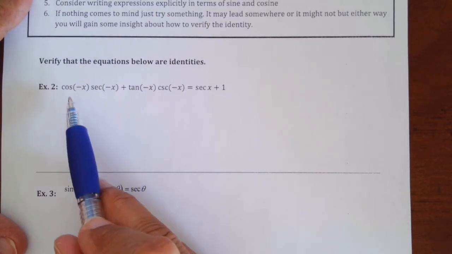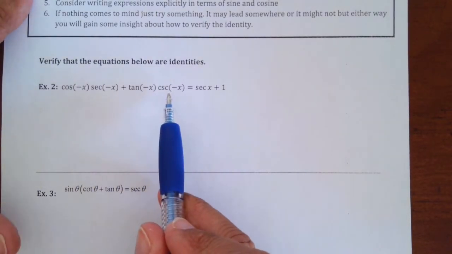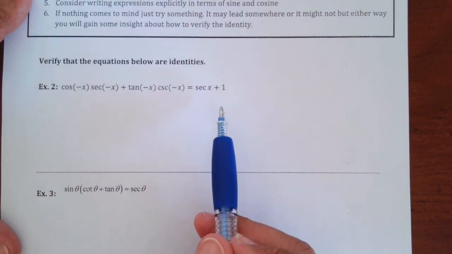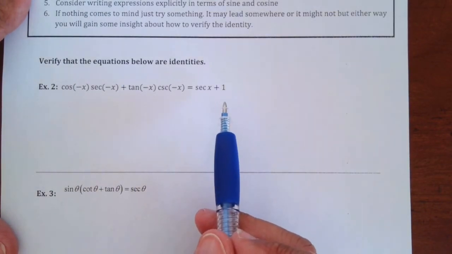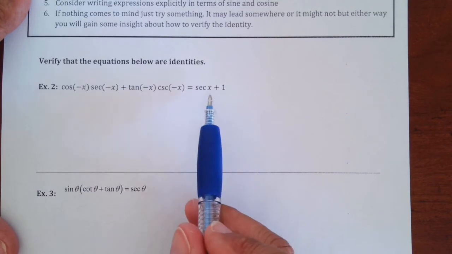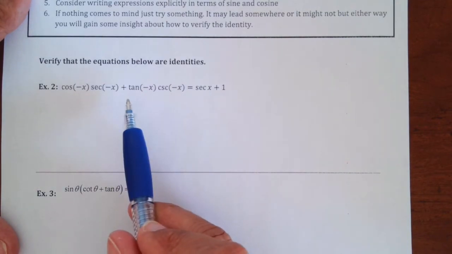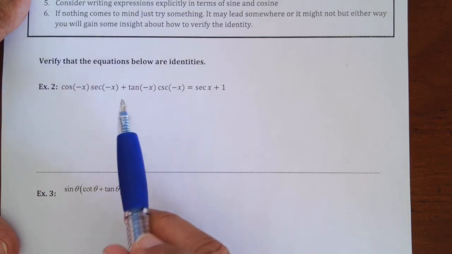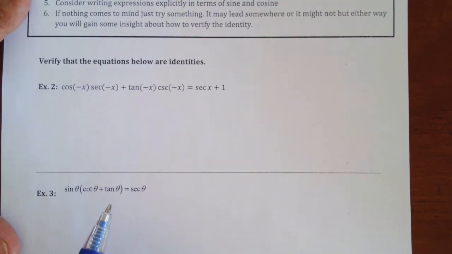So pick the side that looks the most complicated because it's always easier to take something complicated and reduce it like we've been doing on the last couple pages. It's really hard to take something simple and make it bigger, okay? So I'm obviously going to look at the left side, and I'm going to try to get the left side to equal what's on the right side.